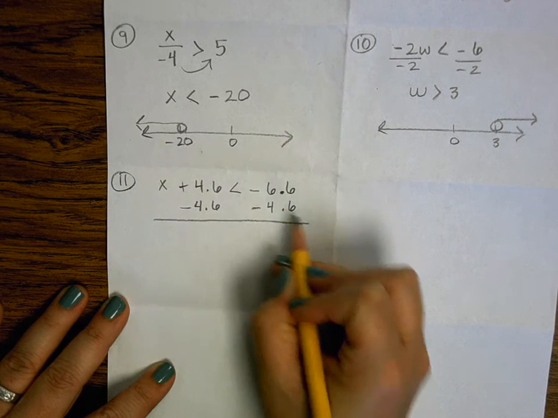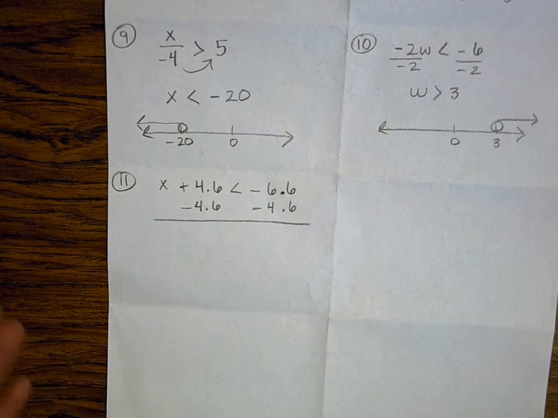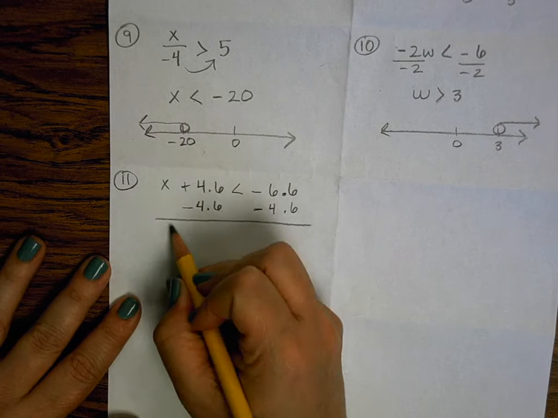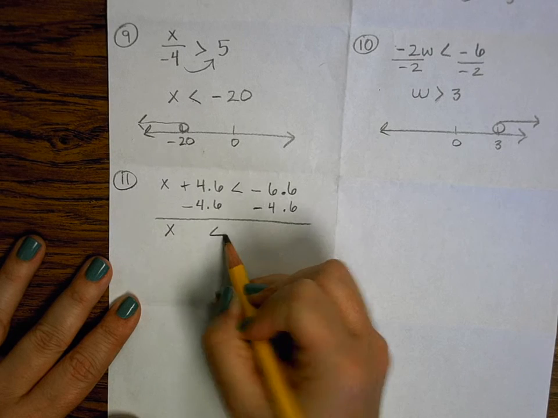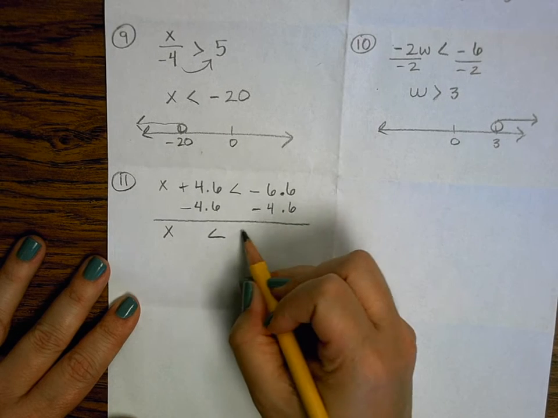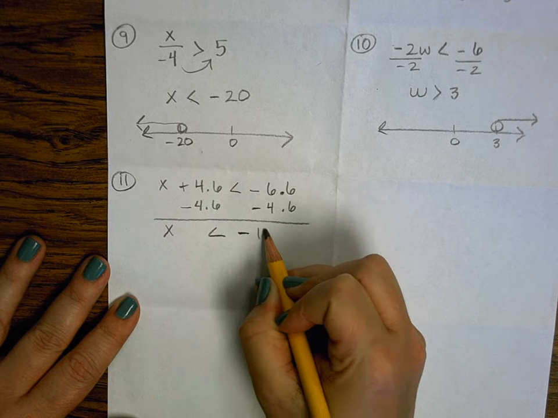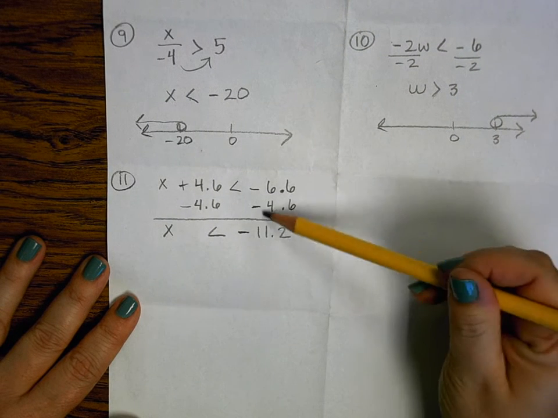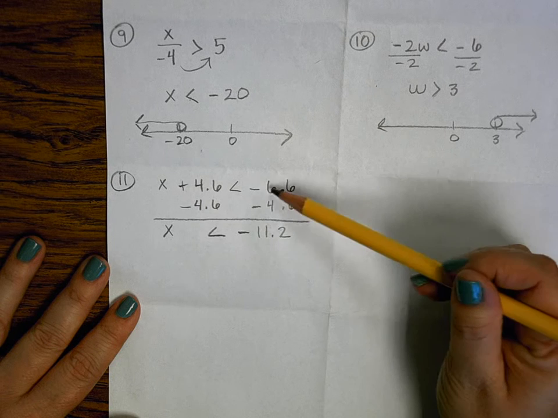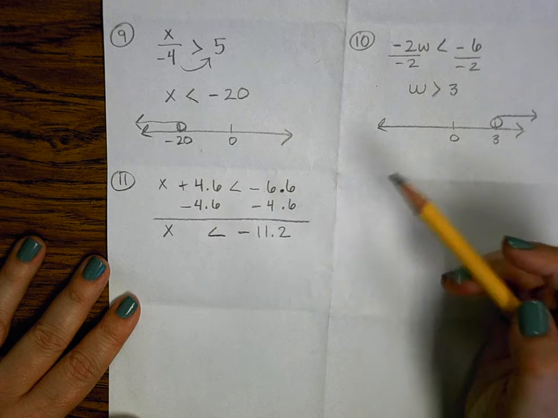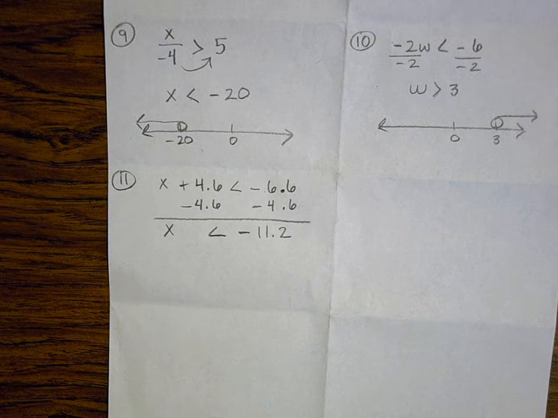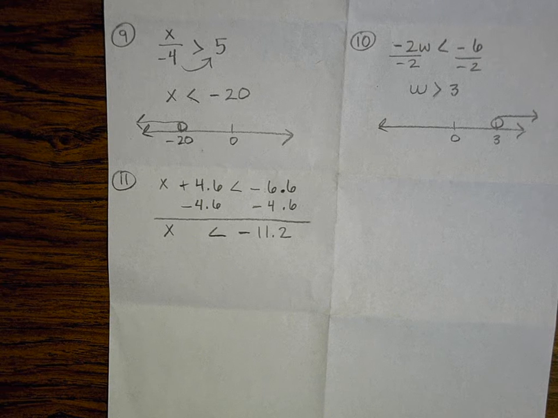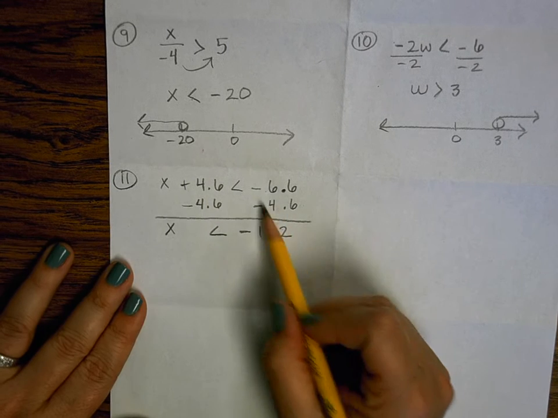When you get the two negatives and you're subtracting, really you're just adding the opposite. So it's x is less than, and then you add these together, but keep it negative. So that's 11.2. Okay, so you add the two numbers together and keep it negative when you have two negatives. It's the same thing as saying negative 1 minus 2, right? Negative 1 minus 2 is negative 3. So same idea. You add them up and keep it negative.